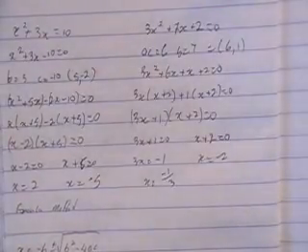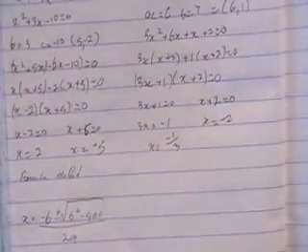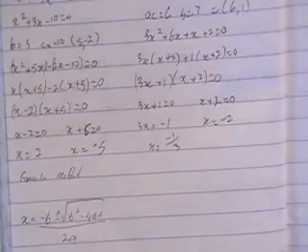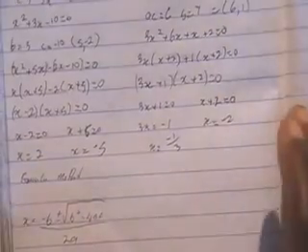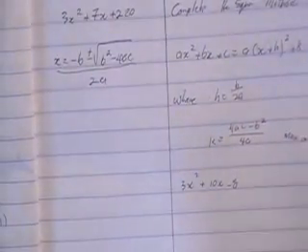Let's see the formula. The formula is x is equal to minus b plus or minus the root of b squared minus 4ac, divided by 2a. And we want to solve this quadratic here using that formula.